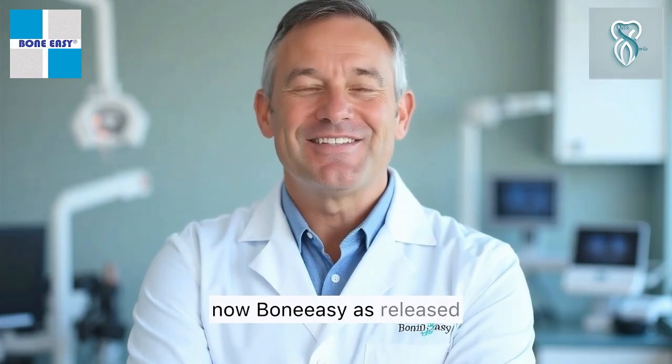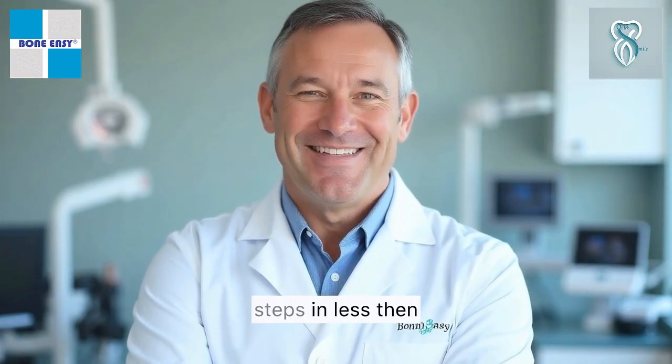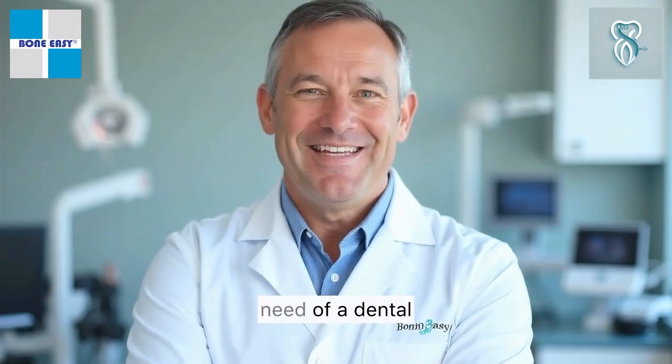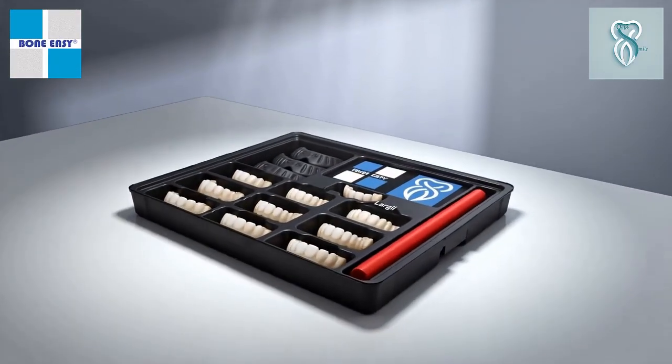Now, Boneeasy has released a brand new solution that makes all these steps in less than half an hour without the need of a dental lab. QuickSmile by Boneeasy.